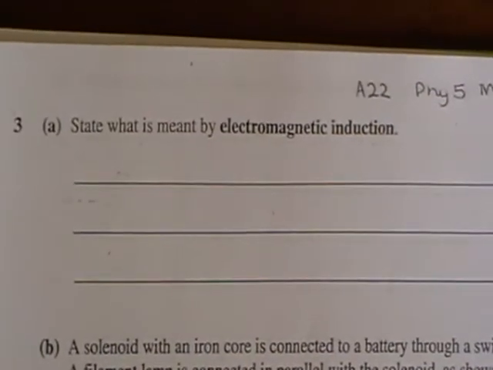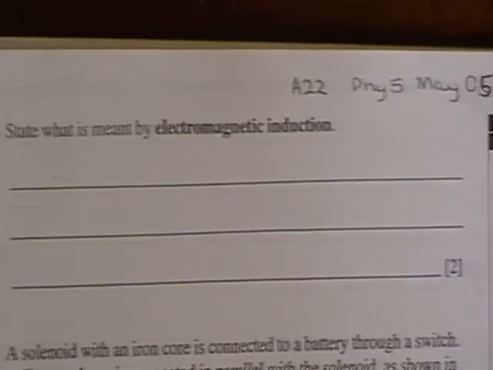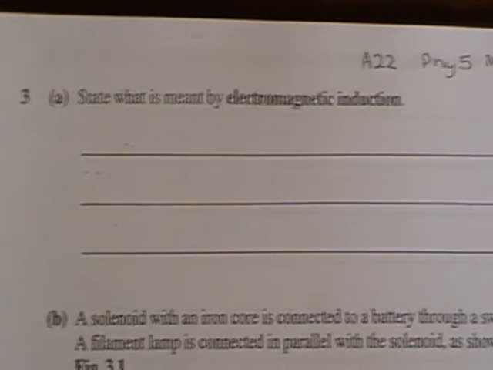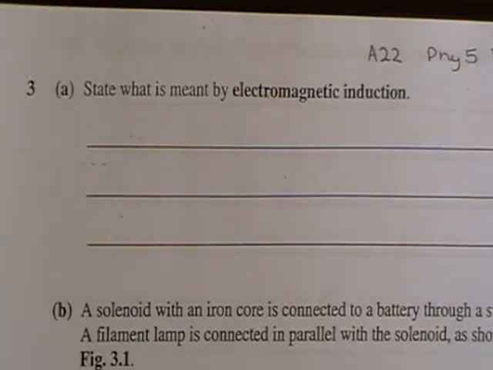This is A22 Physics 5, May 05, and it's question 3A. State what is meant by electromagnetic induction.